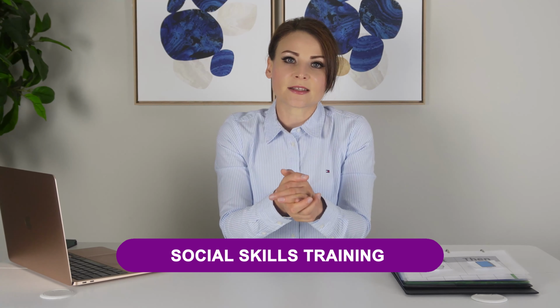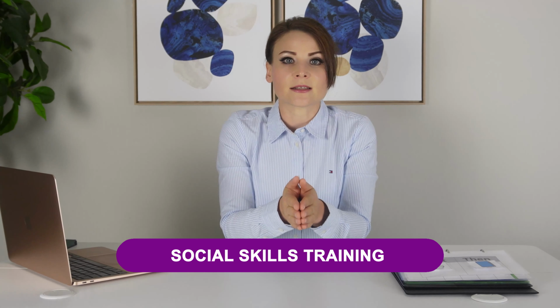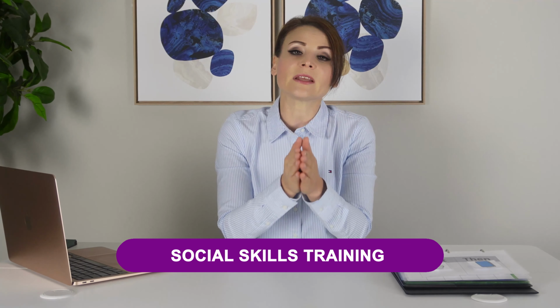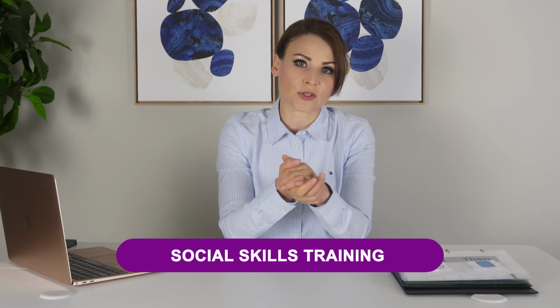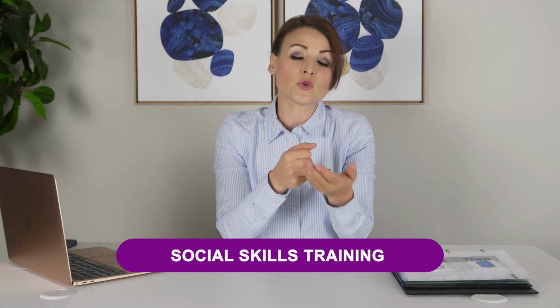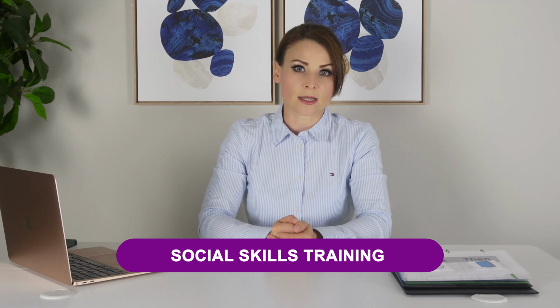Nine, social skills training. Teaching social skills explicitly helps the child understand appropriate behavior in different social situations. Role playing and modeling can be useful techniques. For example, you can teach a child to read body language by identifying people's emotion. Here, you can offer pictures and videos with different emotions and ask the child to identify them.